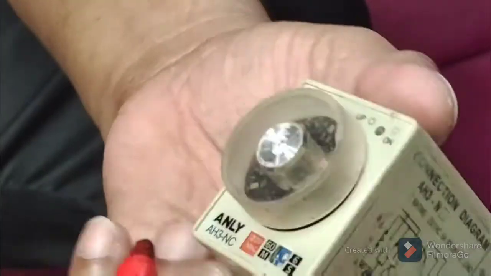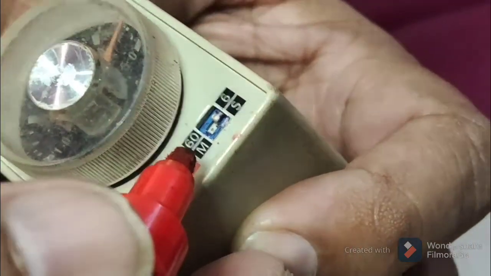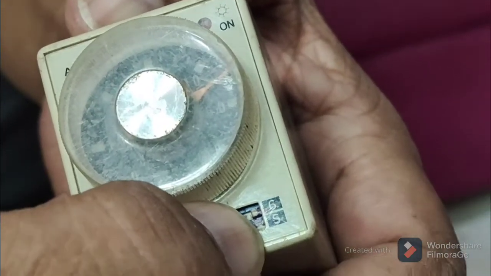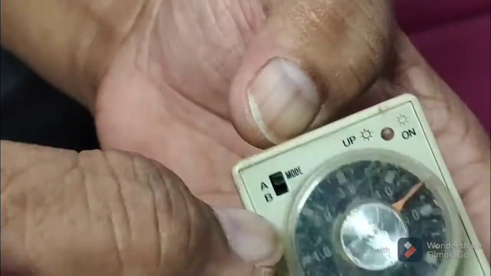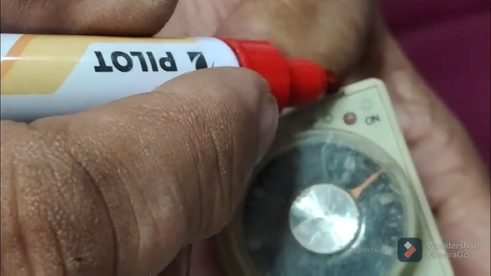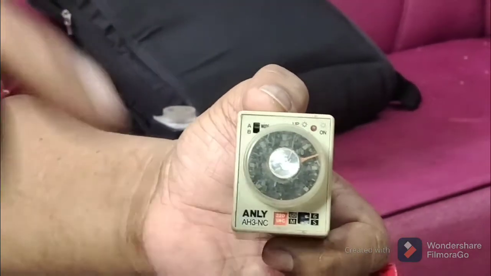Okay? So, if you want to program this to 60 minutes, 60 seconds, 3 minutes or 3 seconds, use this program button here. And then, if you want to adjust to mode A or mode B, you adjust this one. Then you have your pilot lamp.